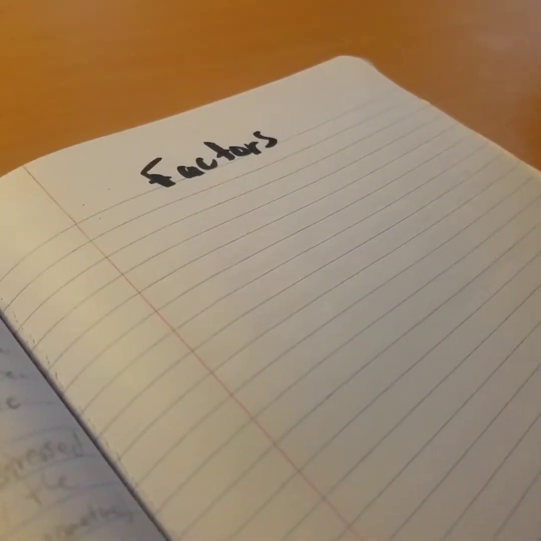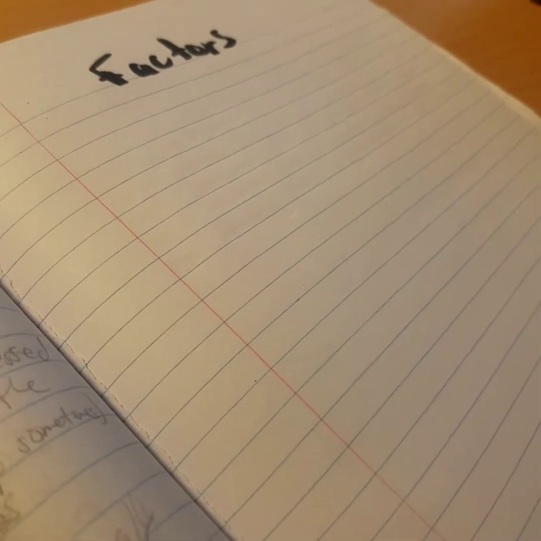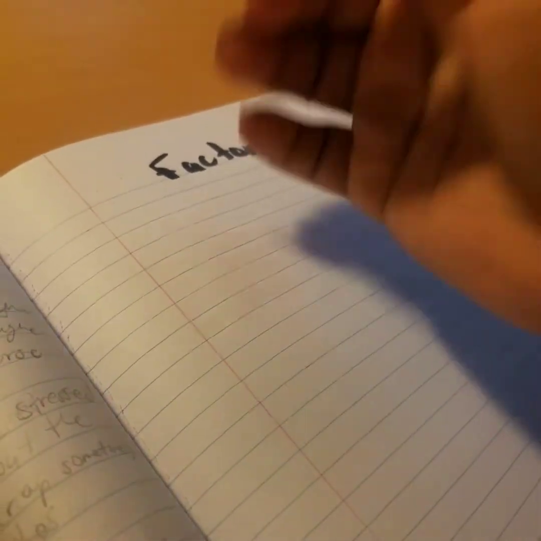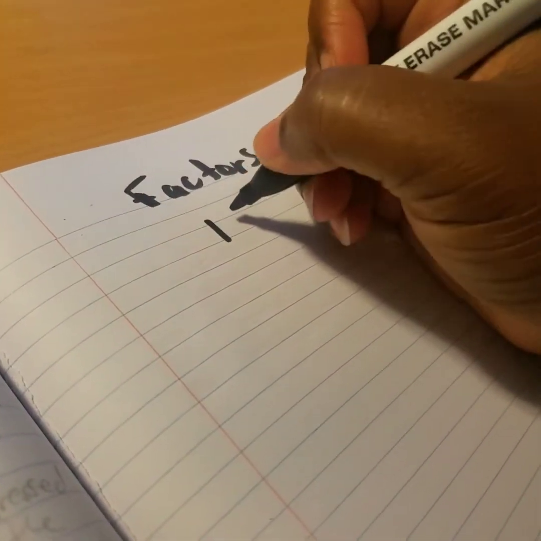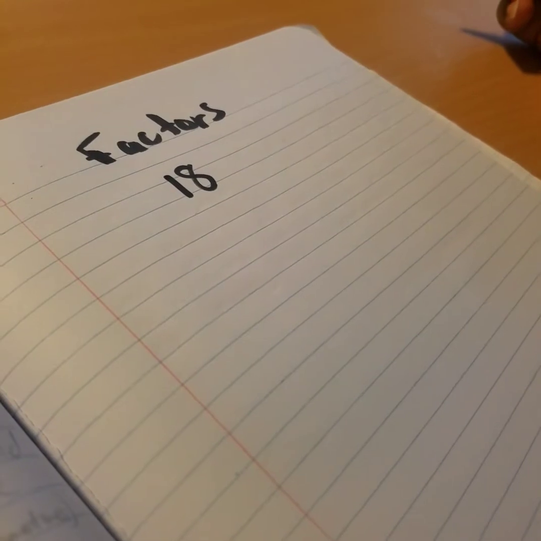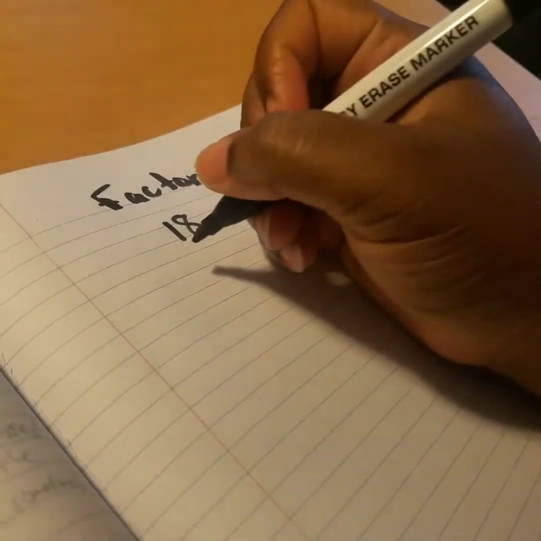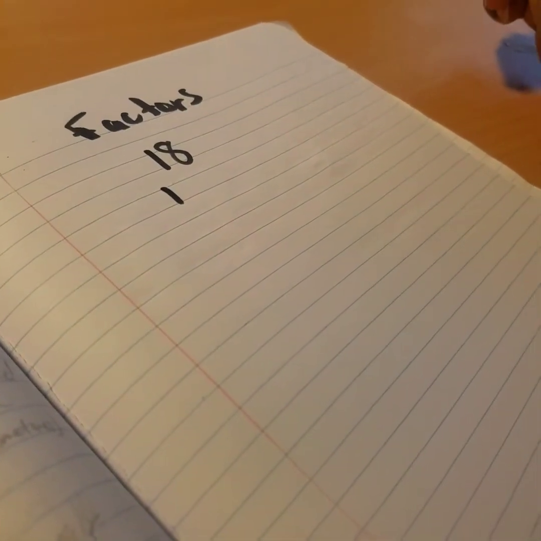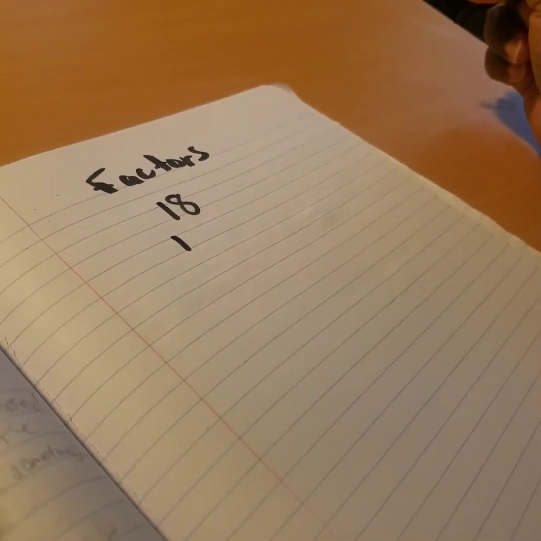And we were able to come up with our own definition, stating that factors are numbers that, when multiplied together, will give you a product, right? So if we're looking at, let's say, the number 18, and we want to find all the factors of 18, what we do is we try to find two numbers that we can multiply to give us 18. And we call those factor pairs.